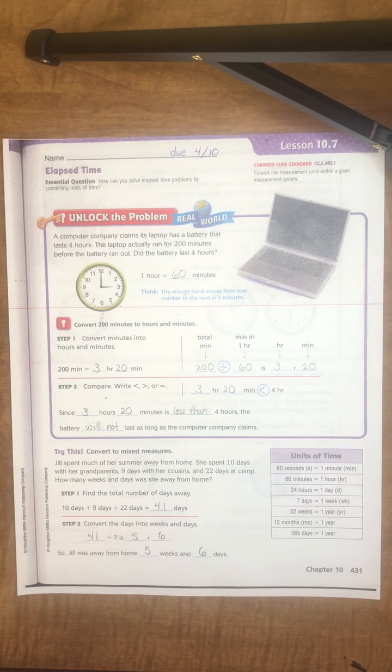Today we're doing lesson 10.7, Elapsed Time. A computer company claims its laptop has a battery that lasts 4 hours. The laptop actually ran for 200 minutes before the battery ran out. Did the battery last 4 hours?